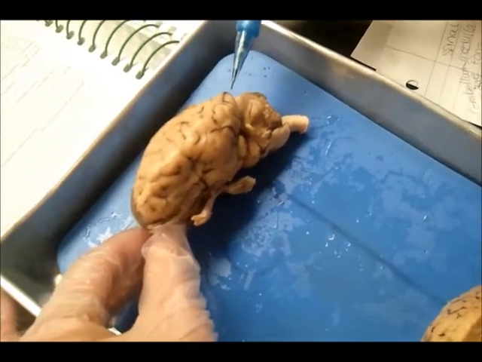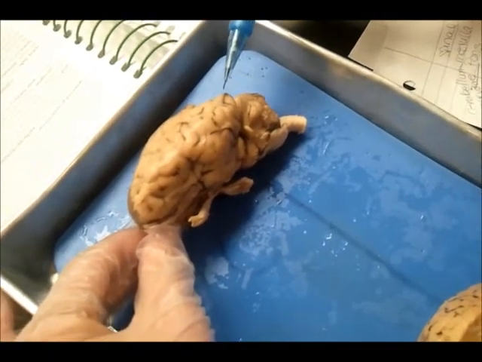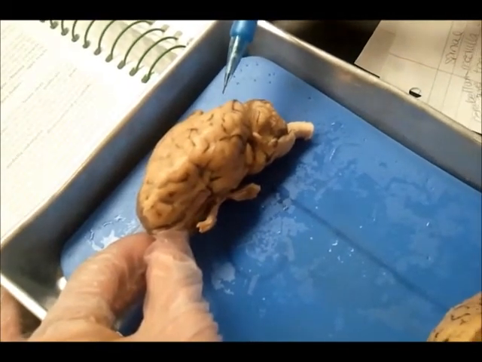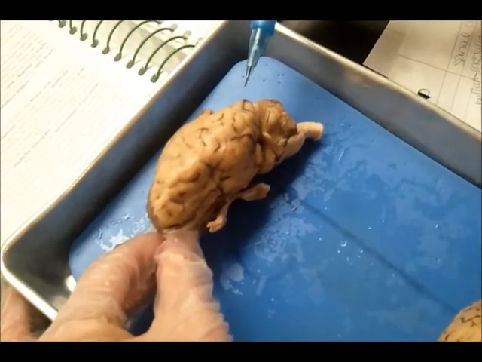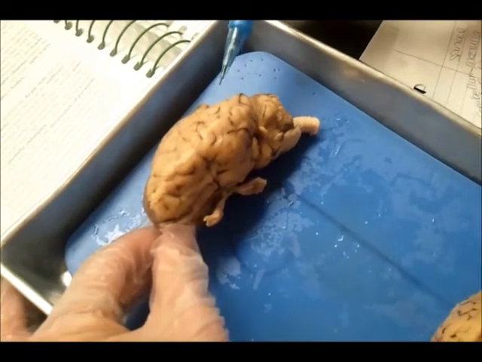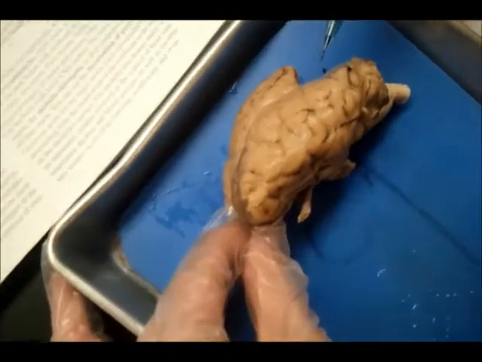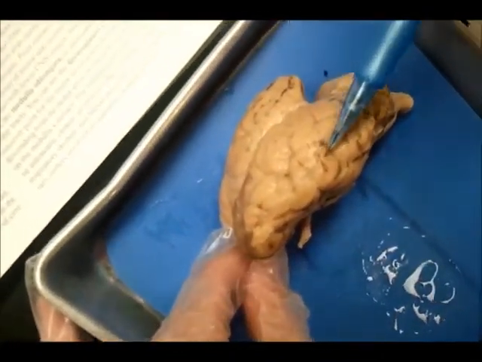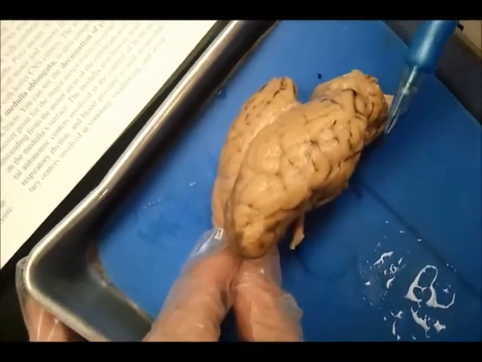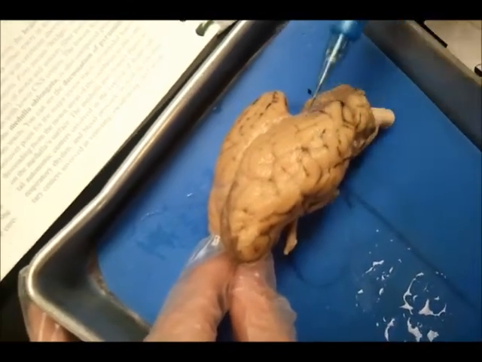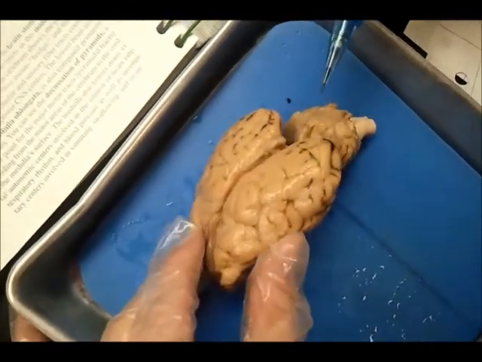We also have right in the back the visual association area, as well as the primary visual cortex area, which both work together for vision. And right above there, we have this area right here, and it is a general interpretation area.